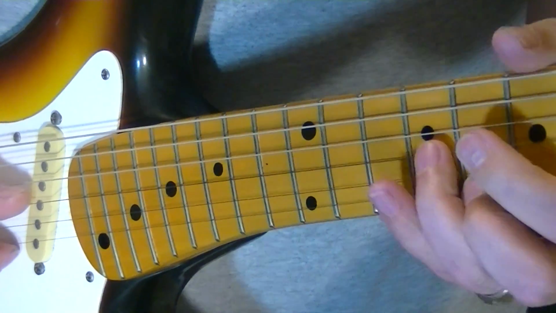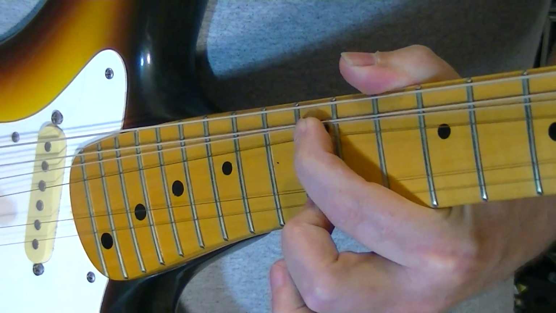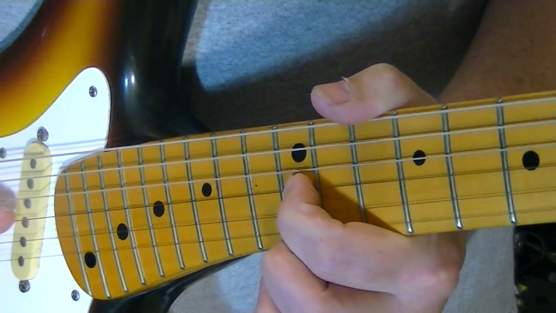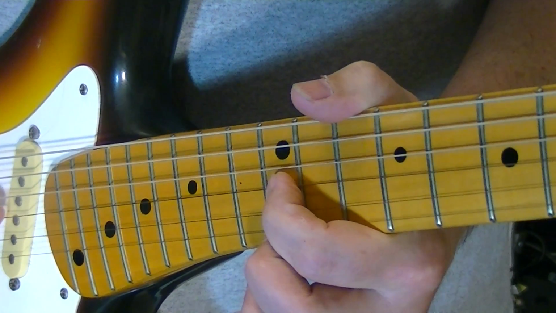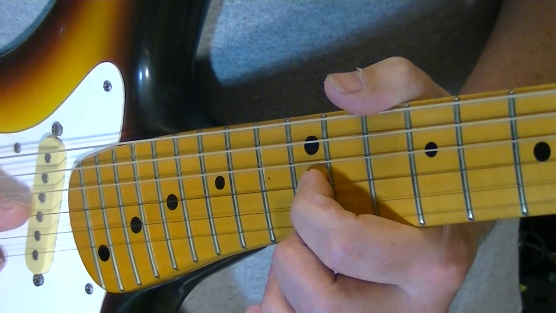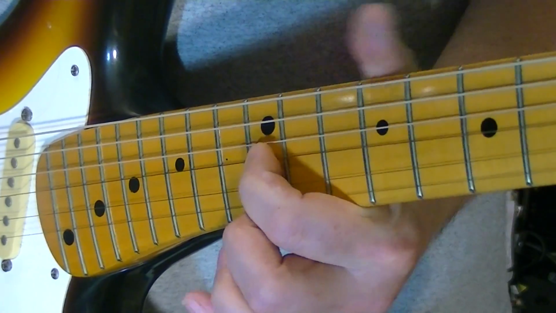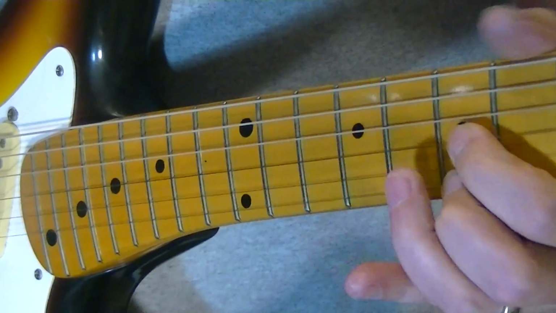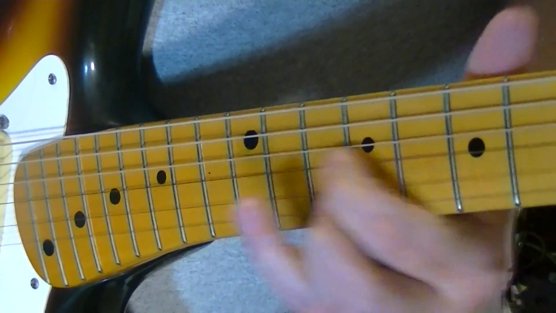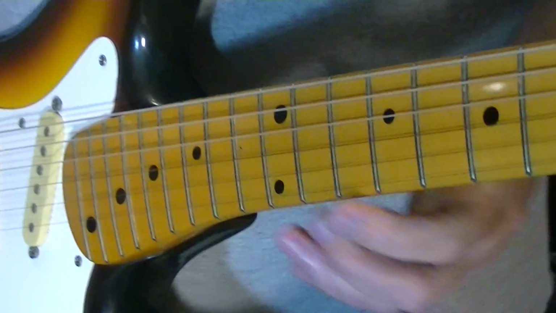Okay, so we're going to go and just simply bending up the G string a whole step, meaning 2 frets. A lot of people don't know what steps are. Half step is 1 fret. Full step is 2 frets. Okay, so cool stuff there.